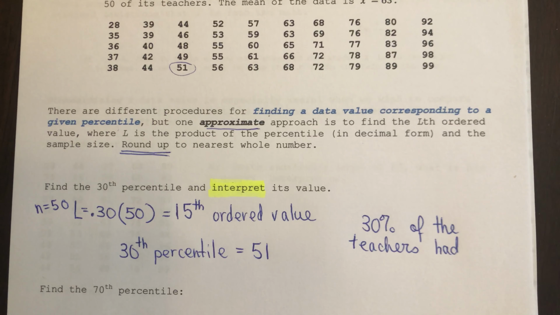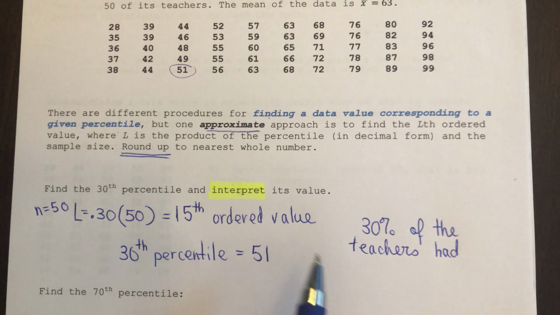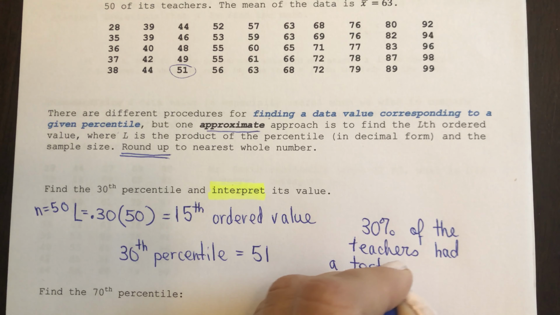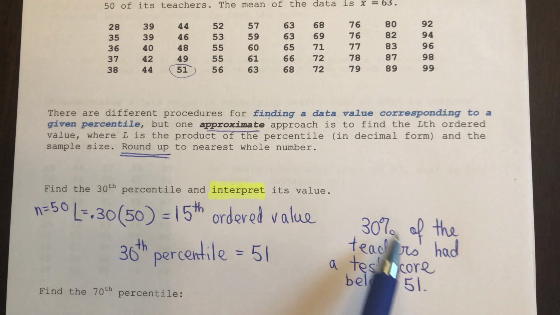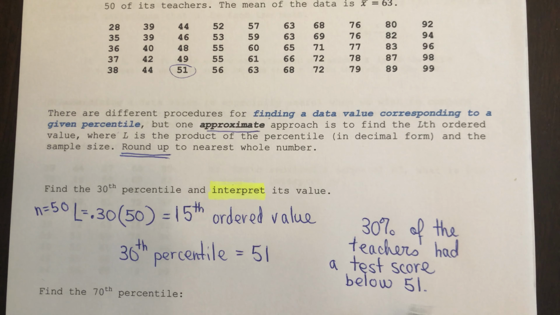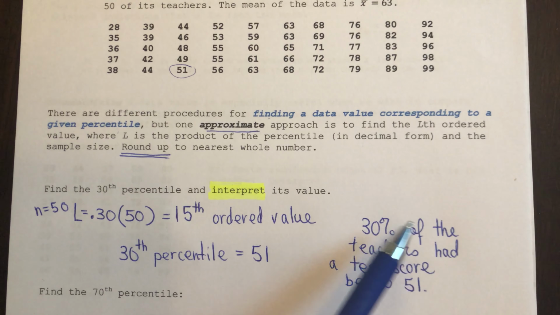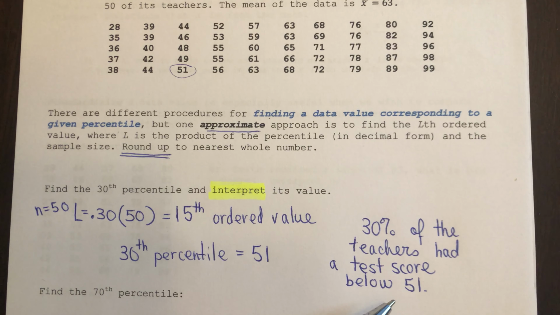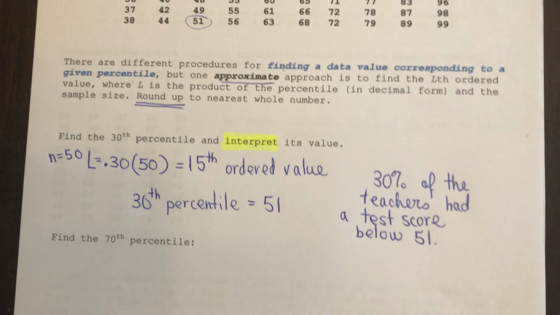Let me bring this down again. What do these values represent? We got to talk about the data. These are test scores. So had a test score below 51. So you can see that anyone would understand what this means, and it has everything to do with the data set. So this is what I mean when I say interpret something in context. I want to know what the data represents and exactly what it means in plain English. So if someone knew nothing about statistics, they would understand your explanation. Okay? Let's do another one.